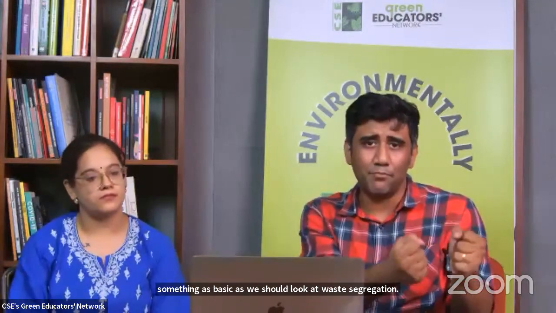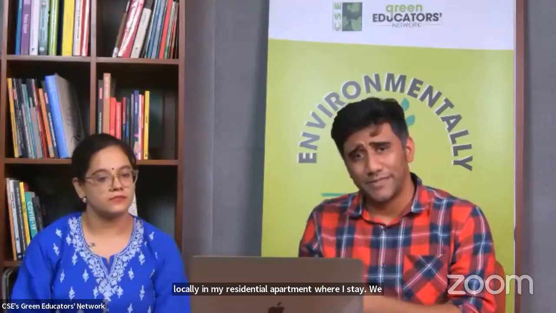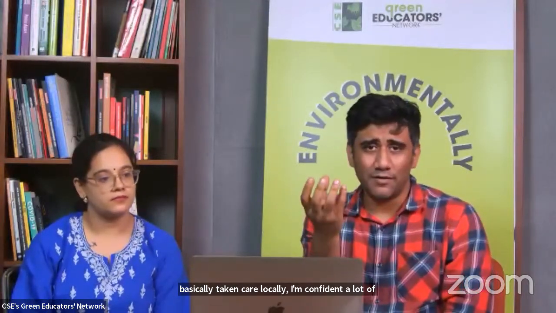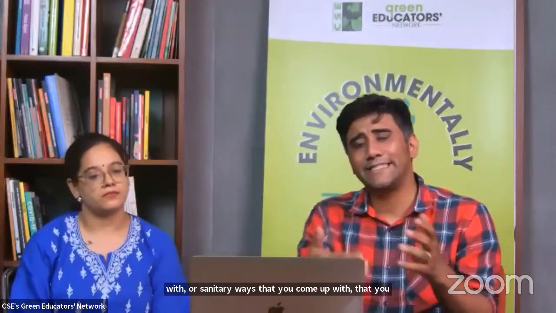Something as basic as waste segregation. The organic waste can always be composted and used locally. In my residential apartment where I stay, we have started doing that, so all the organic waste is taken care of locally. I'm confident a lot of campuses are also doing it. What you're left with is really bad waste, like medical waste or sanitary waste, which you can send back to the waste picker. Everything else can be recycled within.